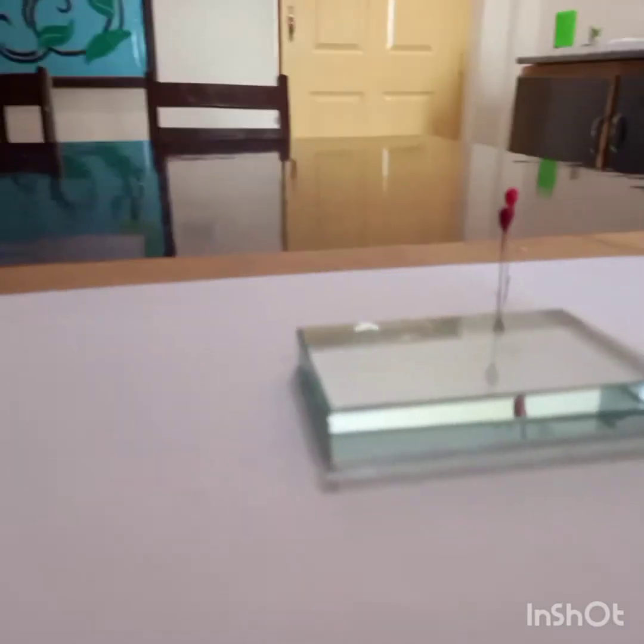This is pin 1 and that is pin 2. Now rotate the position of your eyes such that pin 1 hides behind pin 2.